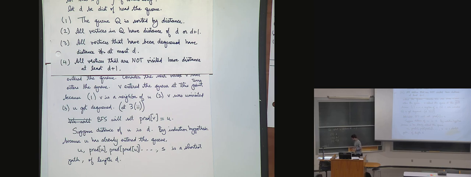So I'll give you a few minutes to ponder that. So at this stage, what do you think the distance of V is? Yeah, what is the answer? That's right. It is D plus 1.